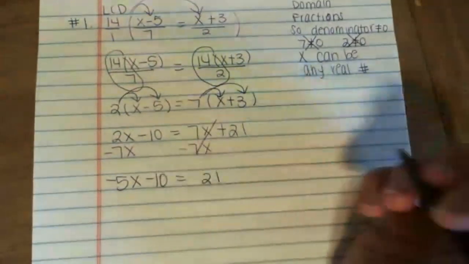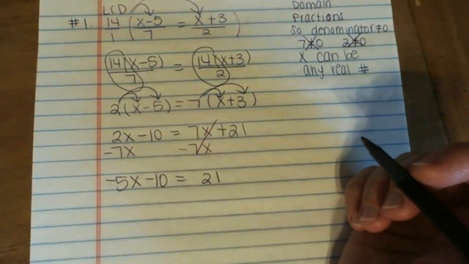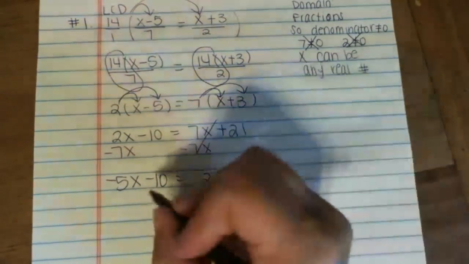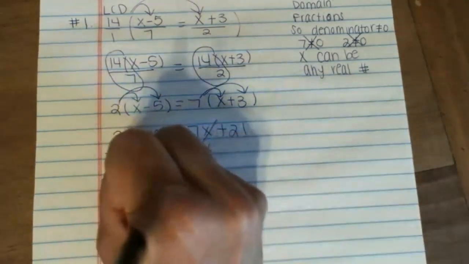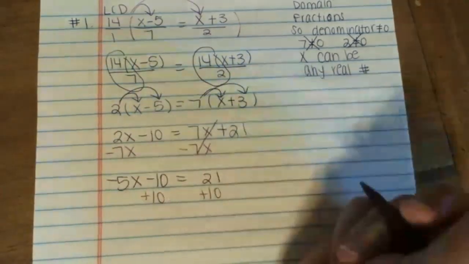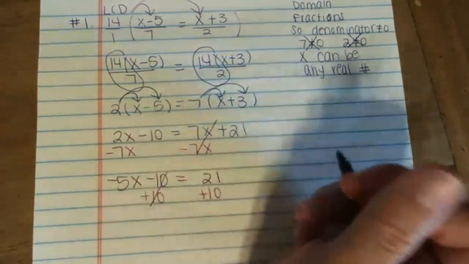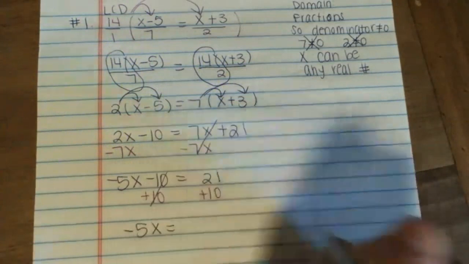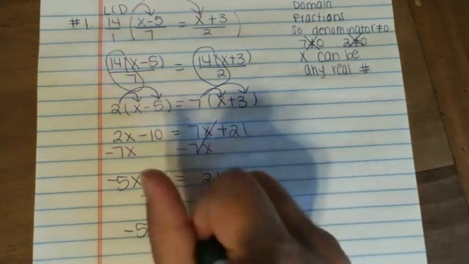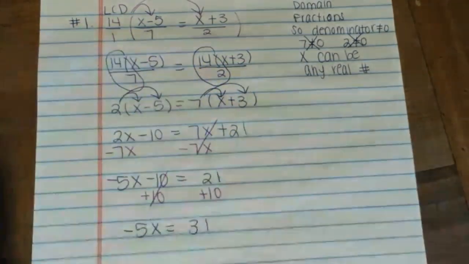Just like we got the x's together, let's get our numbers together, our constants, the numbers without variables. So let's move that negative 10 to the other side. Because I'm moving it to the other side, I want to do the opposite. So the opposite of negative 10 would be to add 10 to both sides. That way negative 10 plus 10 cancels out. We're left over with negative 5x equals 21 plus 10, which is 31.